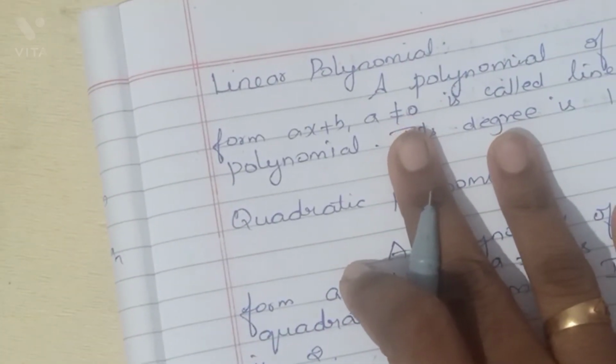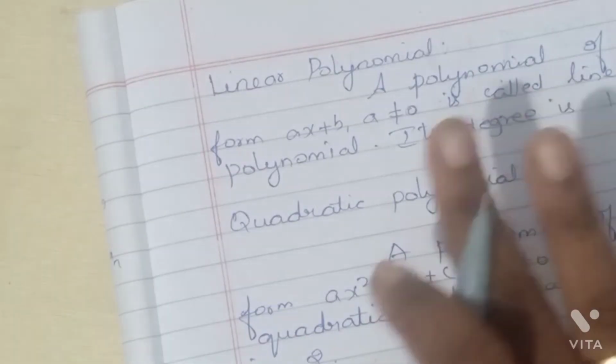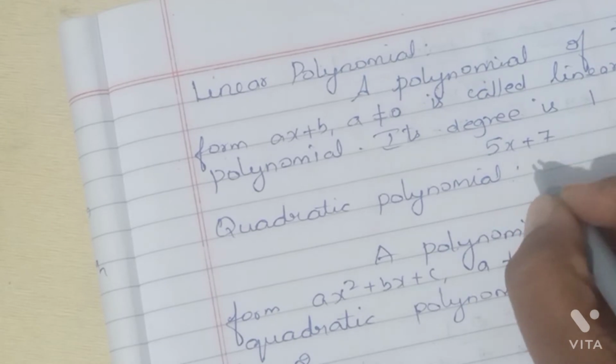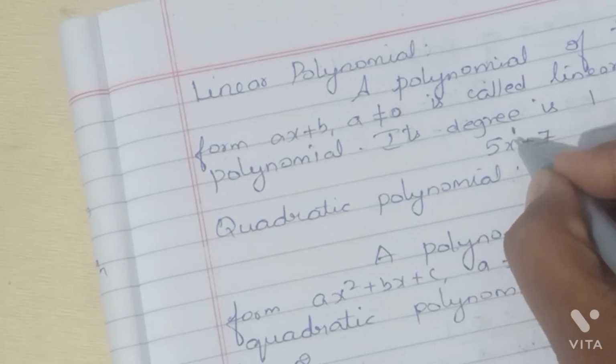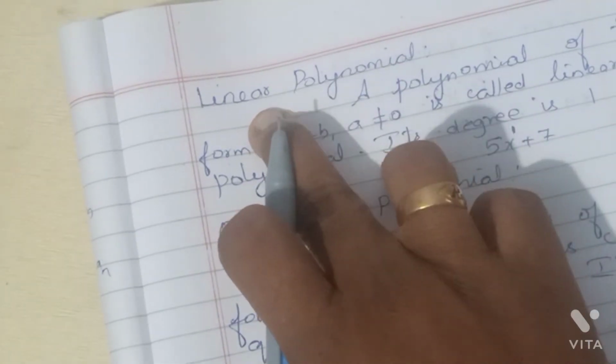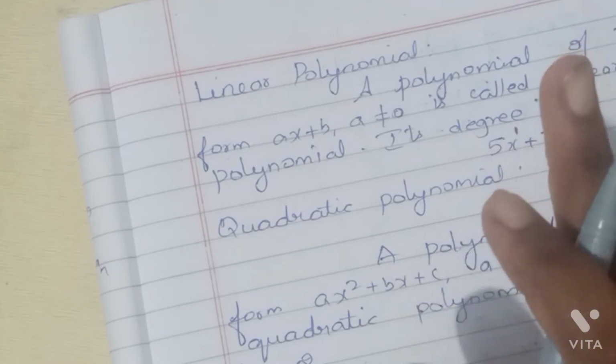Next we are going to see the linear polynomial. A linear polynomial is one whose degree is 1. For example, if I consider 5x plus 7, what is the degree of x? The degree of x is 1, so we call that a linear polynomial. What do you mean by linear polynomial? The degree value will be 1.